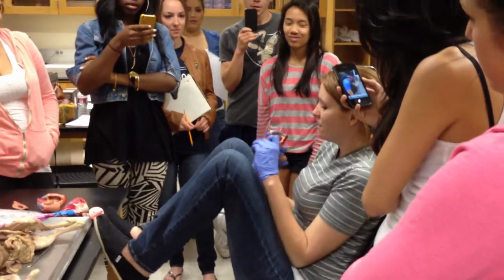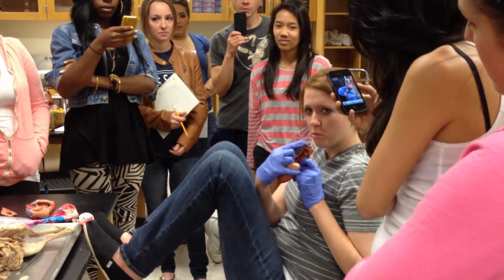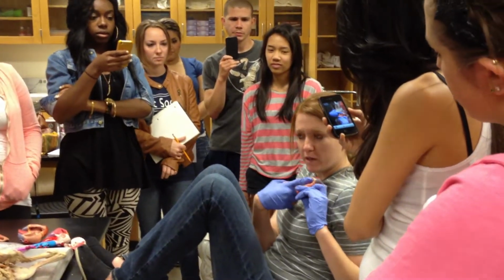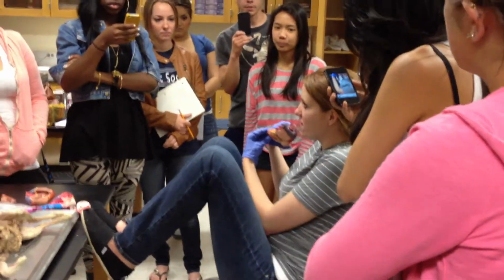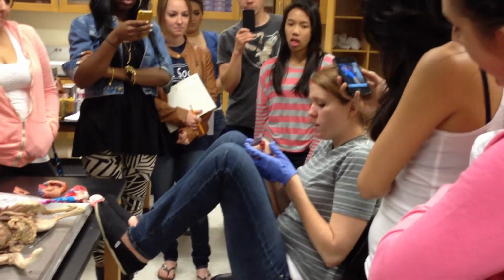Oh my gosh, it's right there. This one, the pulmonary valve, right? This is your pulmonary trunk. So pulmonary valve. This one is coming from your left ventricle to the aorta. This is the aortic valve. Okay.